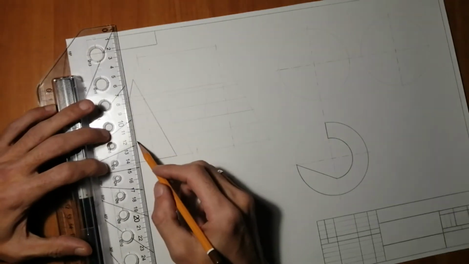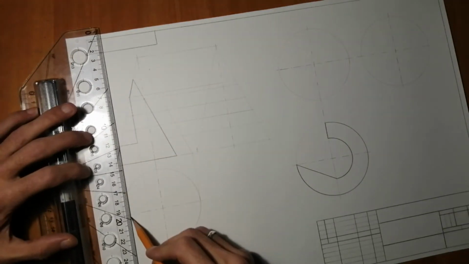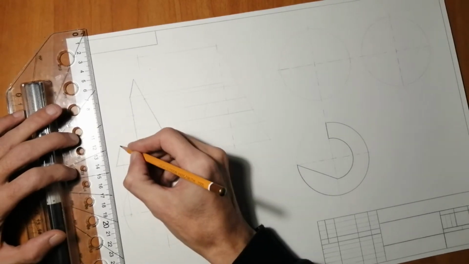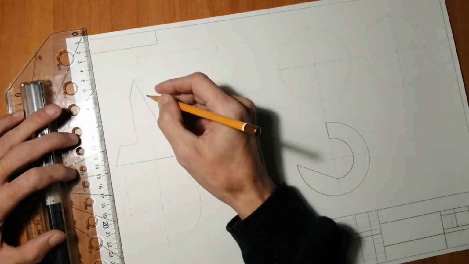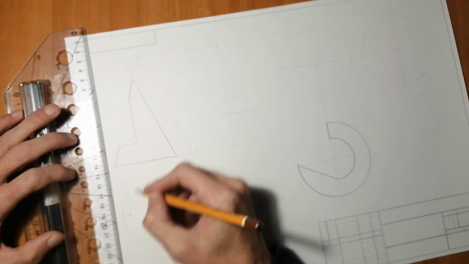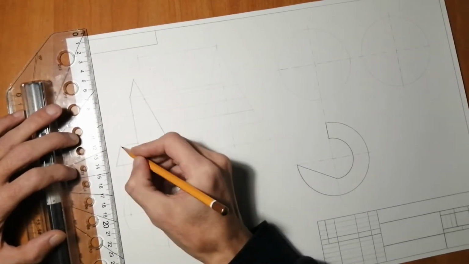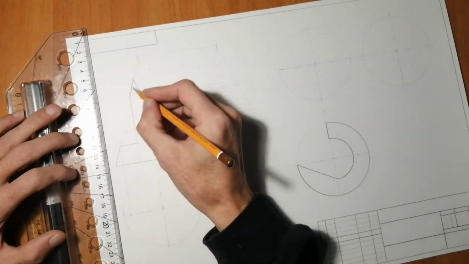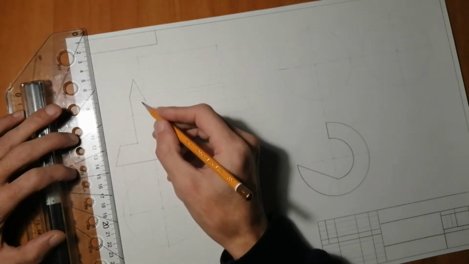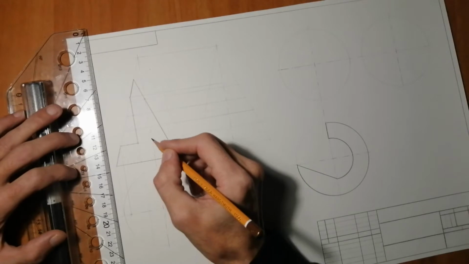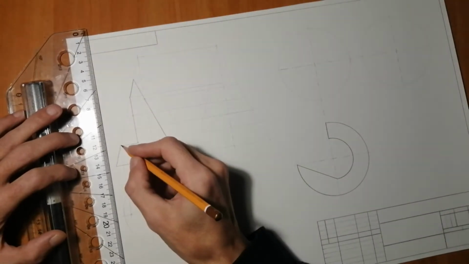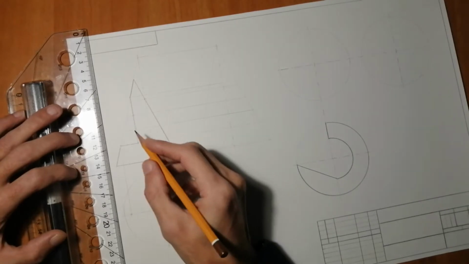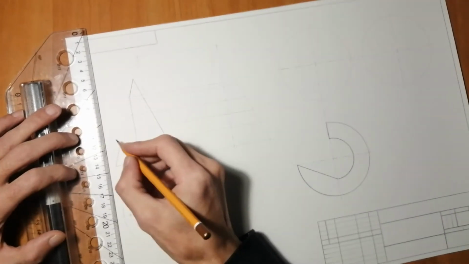And on plane P1, I set these points, and I call these new points.